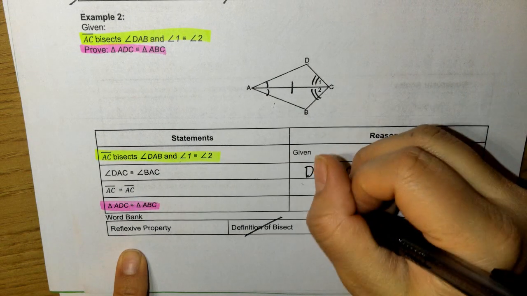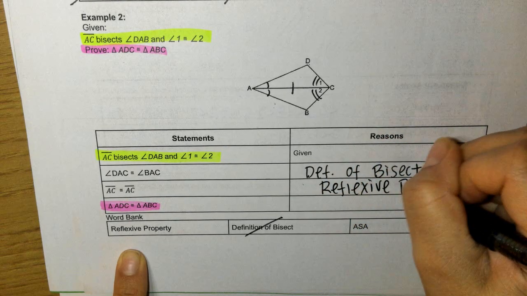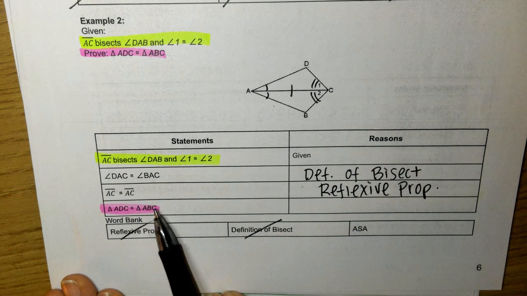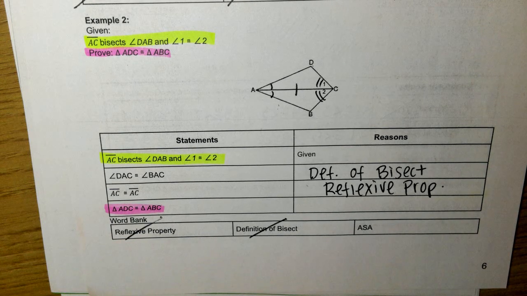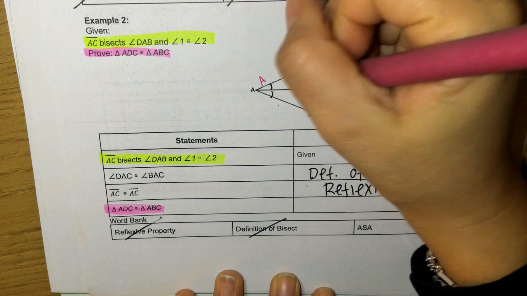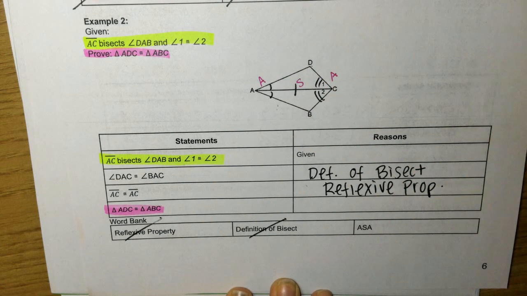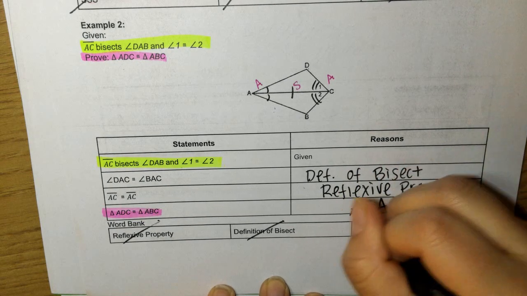That is reflexive property. I'm starting to abbreviate here. And our last one, why are these triangles congruent to each other? Again, if you did not have a word bank, go back and label your A's, your sides. Hey, this is an angle, this is a side, this is an angle. It spells out ASA, however you want to say it, ASA.